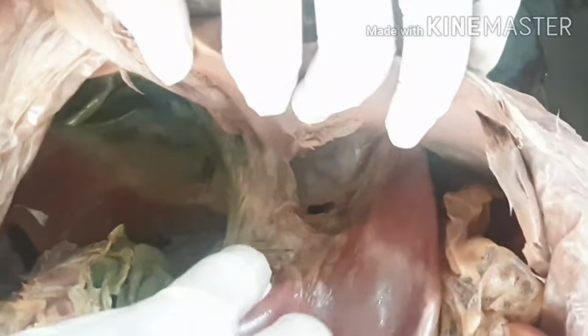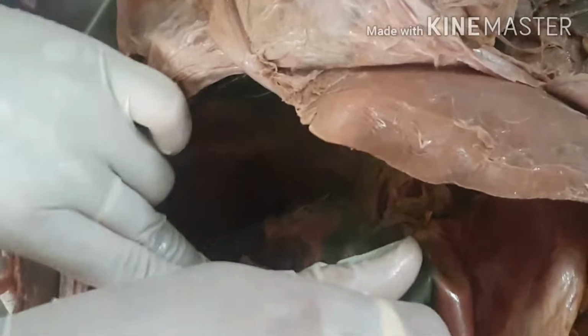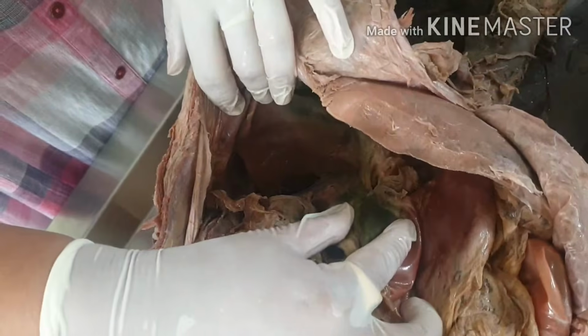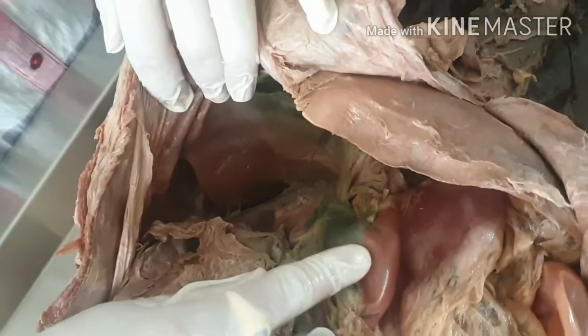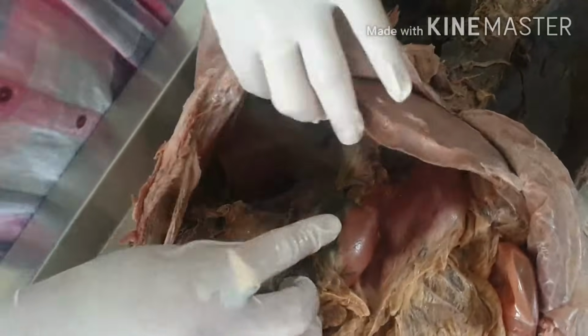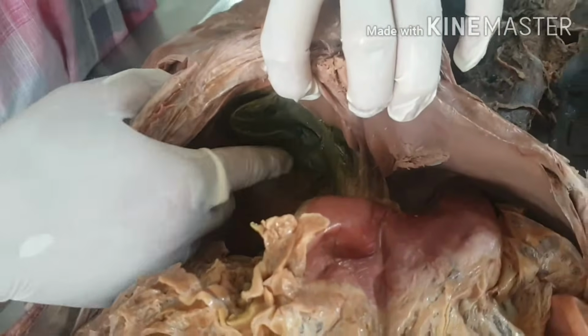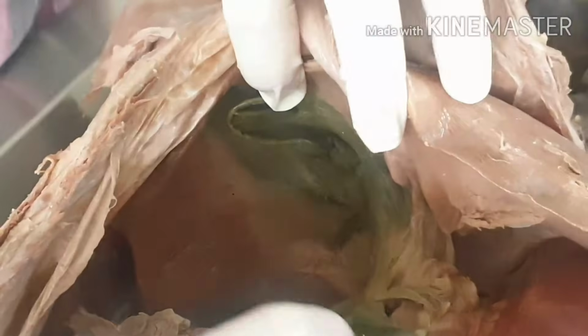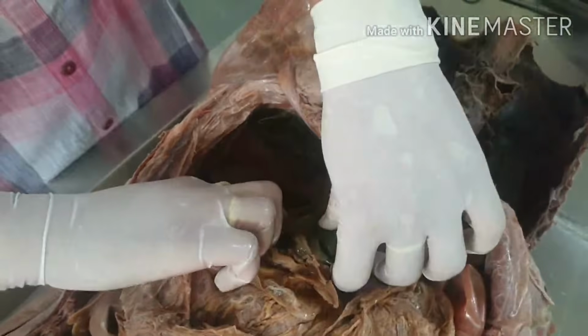The attachment of the lesser omentum also extends a little above to the esophagus and also extends down to the first part of the duodenum. This is the pylorus of the stomach, and this is the first part of the duodenum. It appears green because it has been stained by the bile of the gallbladder. This green structure you are seeing here is the gallbladder, which is stained green, and because it was in contact with the duodenum for a long time, it has also stained the duodenum green.